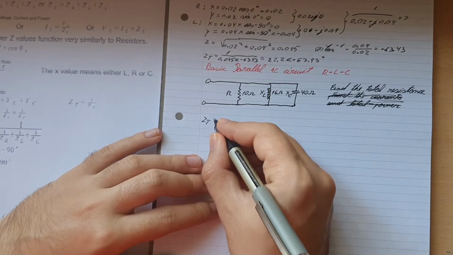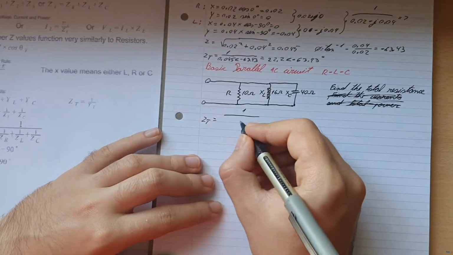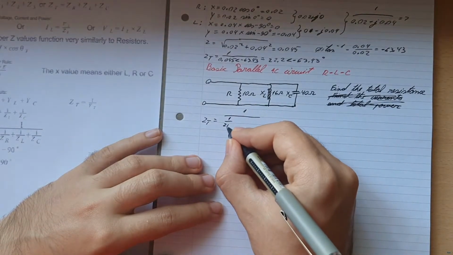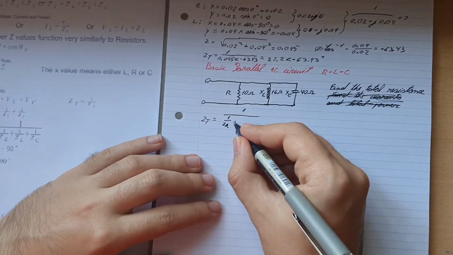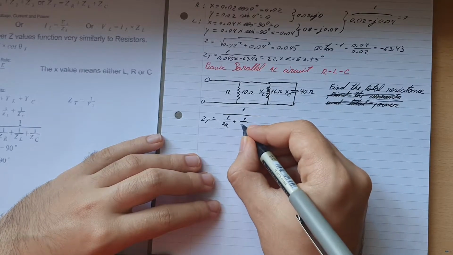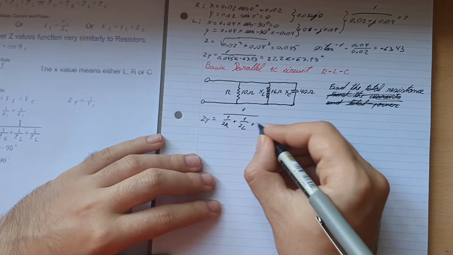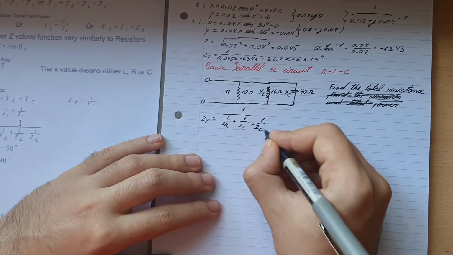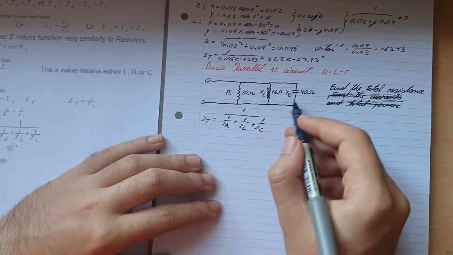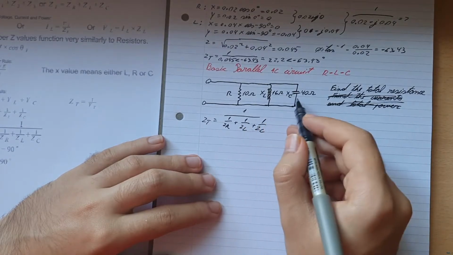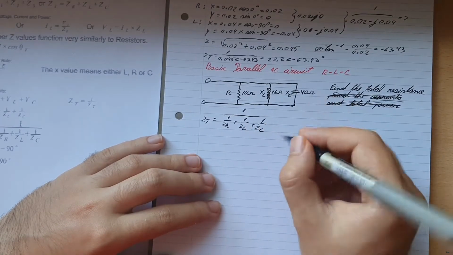So ZT will be equal to 1 over ZR plus 1 over ZL plus 1 over ZC. Basically these three values: resistor, inductor, and capacitor.